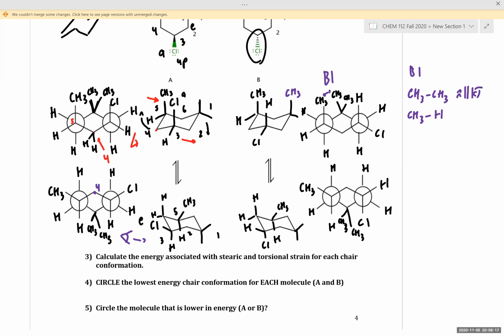So it's important that you're familiar with the methyl-methyl diaxial interactions, just so that way you can appropriately estimate the amount of strain present in our ring system. Does that make sense to everyone? Okay, perfect. So we also have a methyl hydrogen diaxial interaction. What's the approximate energy of a methyl hydrogen diaxial interaction? And this one, you said 6.0 kilojoules.